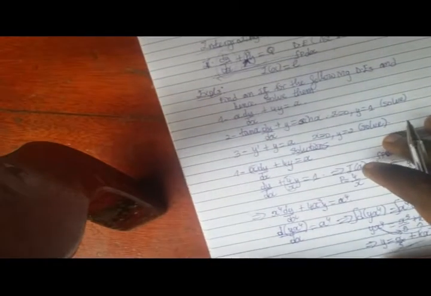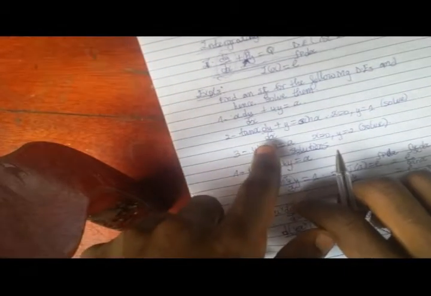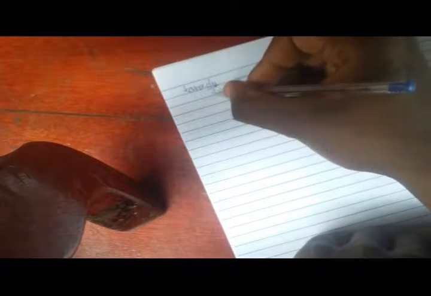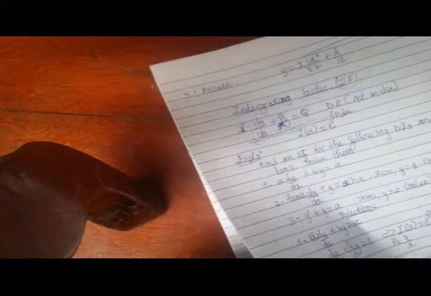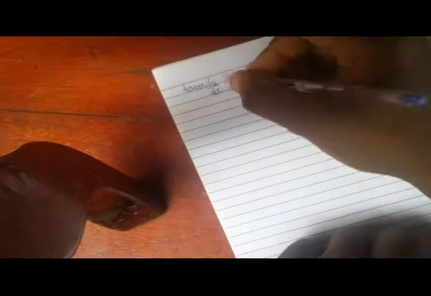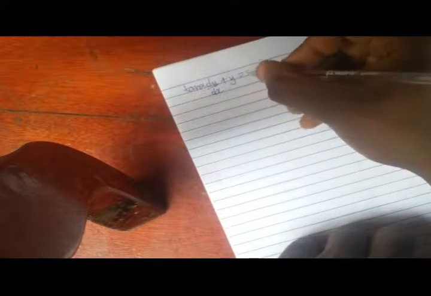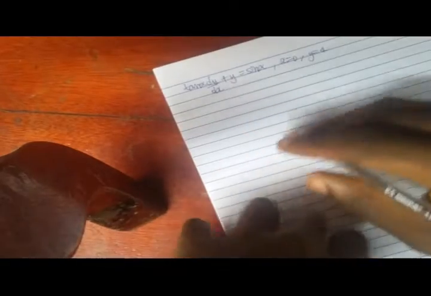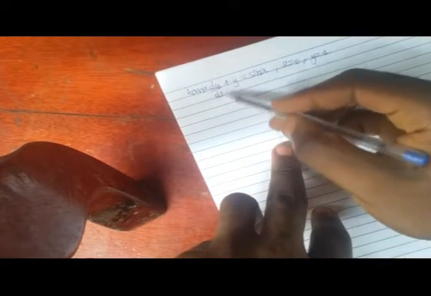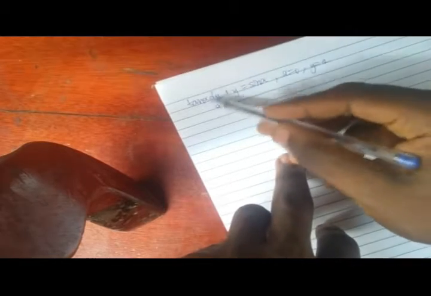So we're going to dive into number 2: tan x dy/dx plus y equals tan x, and when x equals 0. So let's solve. Remember what we've got to do? We've got to make this man single, at all costs.